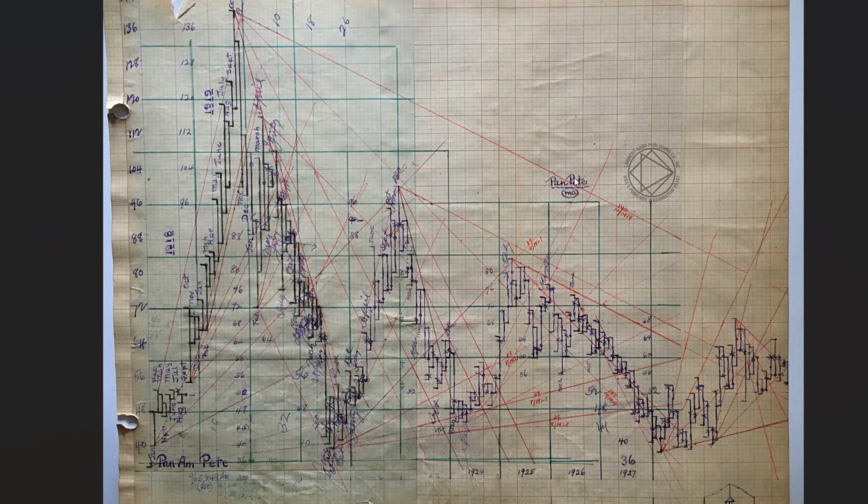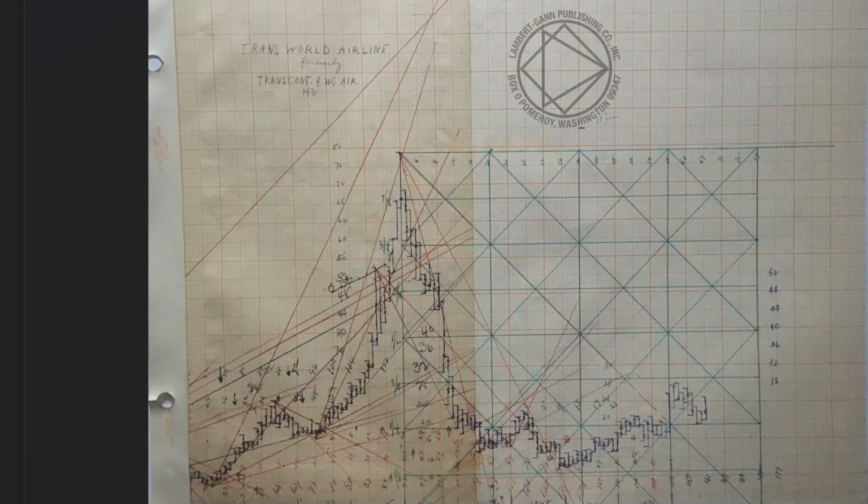Here's a Pan-Am chart. This is from 1919, about the same time frame as the last chart, a couple of years earlier. Again, we can see that the price action is all the same color, and the angles are red to help them stick out from the price action.